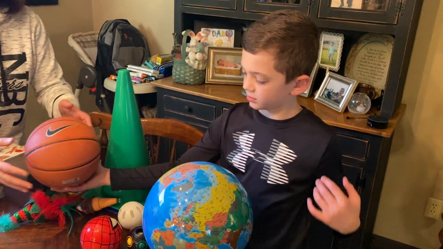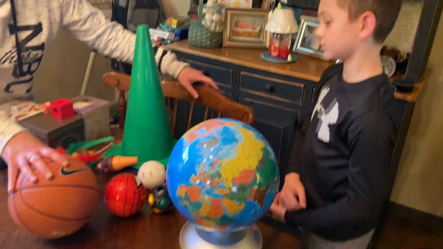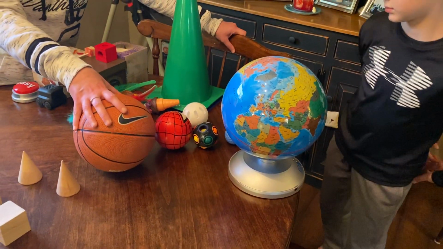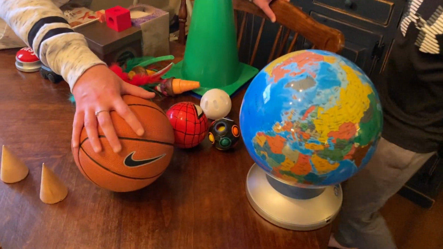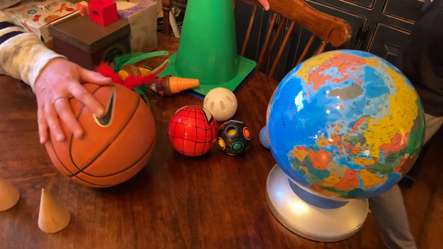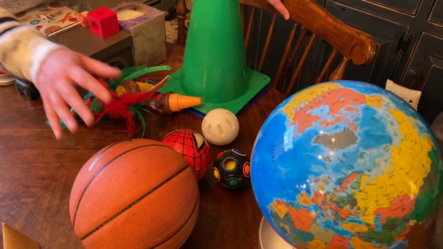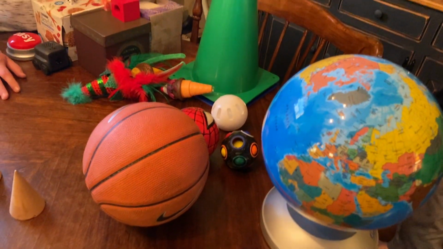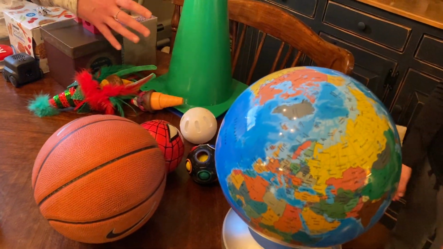A basketball. Okay. So if you like sports like my son does, and I'm sure you have a lot of different types of balls around the house, that would work perfectly for your spheres. And you can even find some different things that are totally round too in your kitchen or your bedroom or your garage.